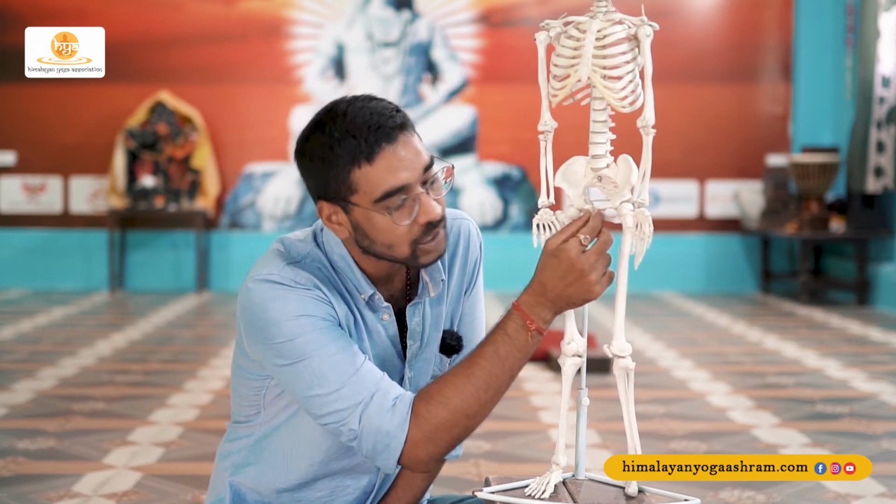In case the angle between the two legs, the angle under the pubic symphysis, is more than 90 degrees or 100 degrees, then naturally it is the skeleton of a female. If it is lesser than that, then it is obviously the skeleton of a male.